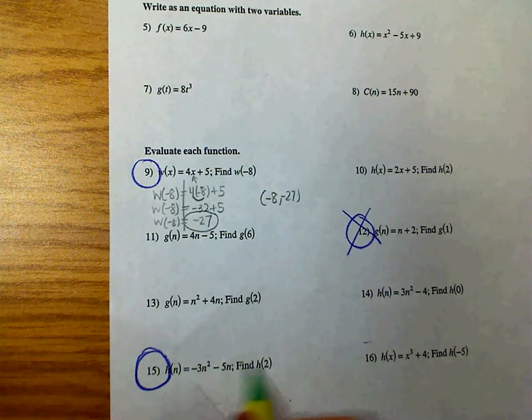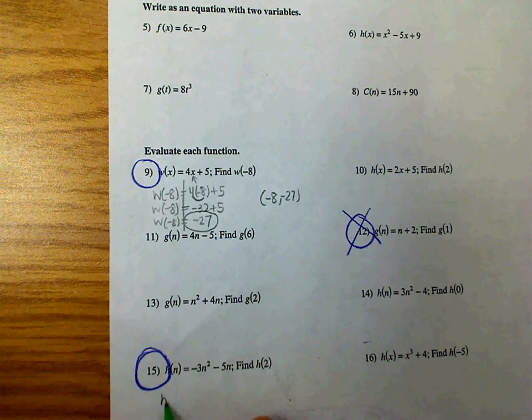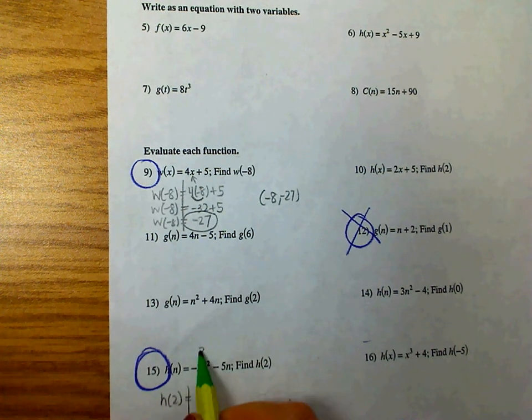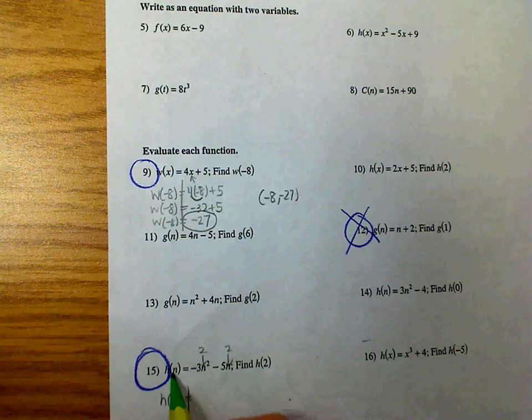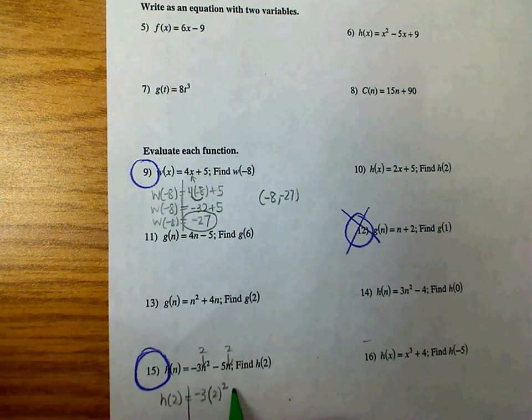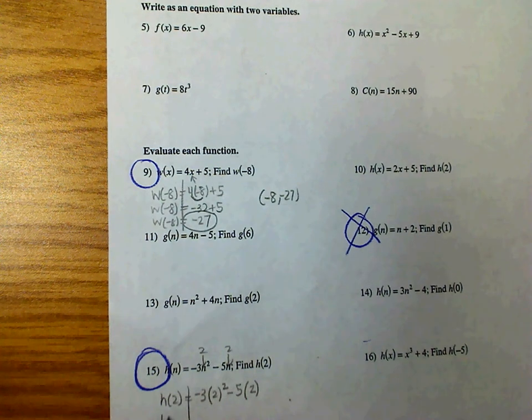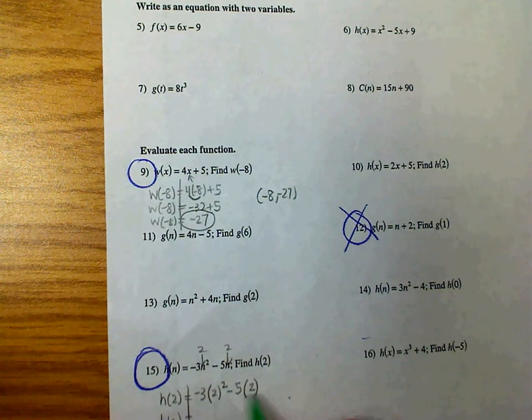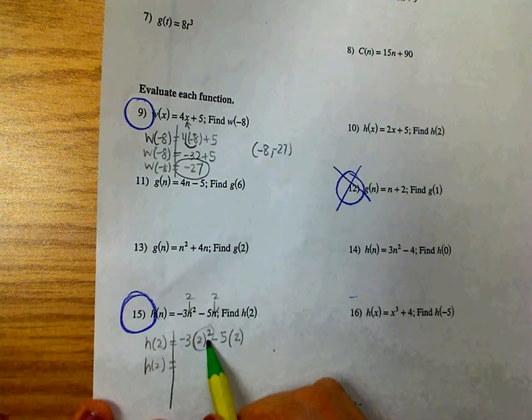Let's be careful here. So find h of 2. So h of 2. So we're going to be substituting a 2 here and here, wherever there's an n. So negative 3, and then I'm going to put parentheses around the 2 and square it, minus 5, parentheses around the 2. So then h of 2, that still stays the same because this is the input side.